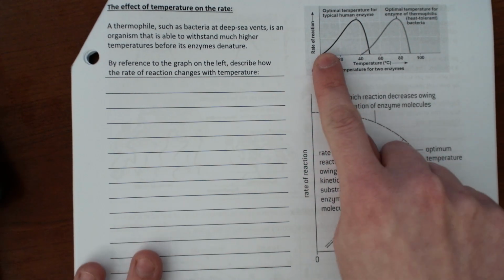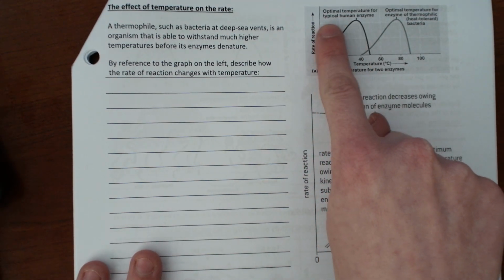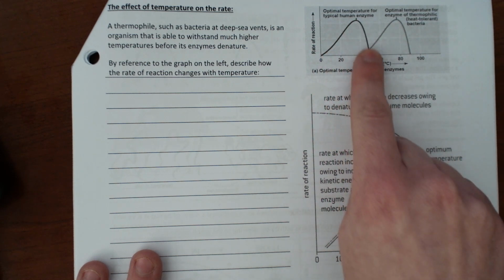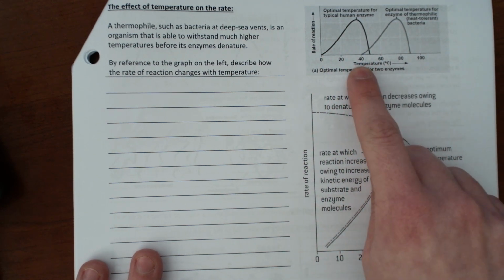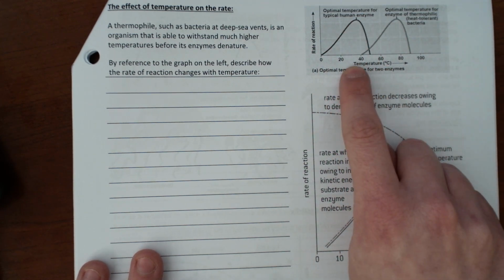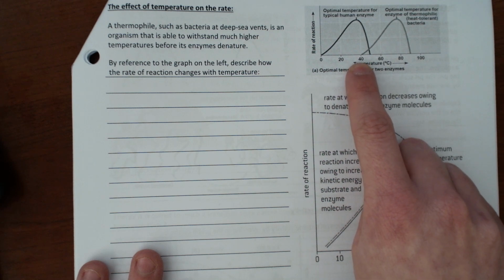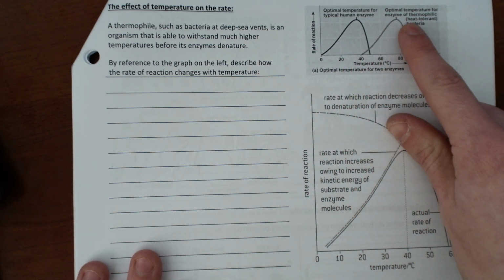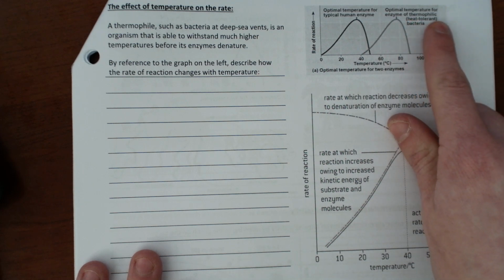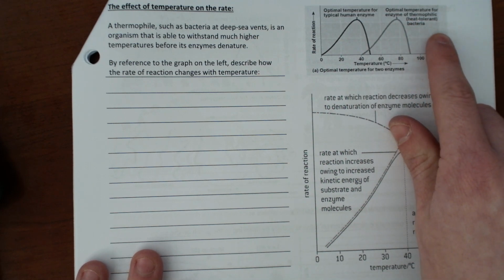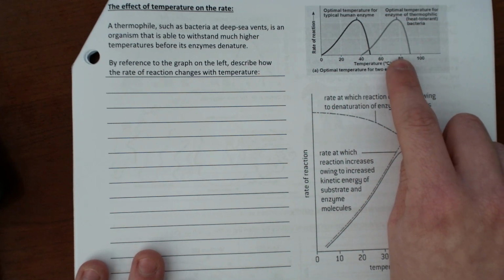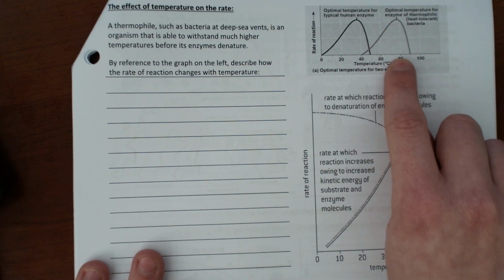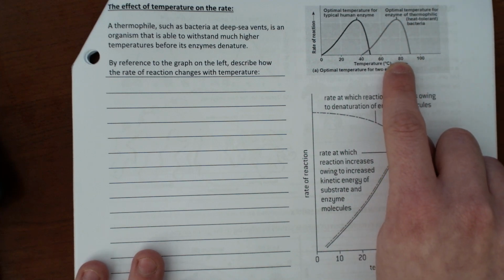So if we look at this graph here, we have optimum temperatures for human enzymes, which peaks at like 35-ish, 38-ish degrees Celsius. And then we have optimum temperature for enzymes of thermophilic or heat-tolerant bacteria near deep sea vents, which is closer to like 78-ish degrees Celsius.